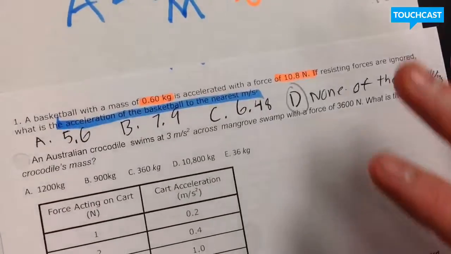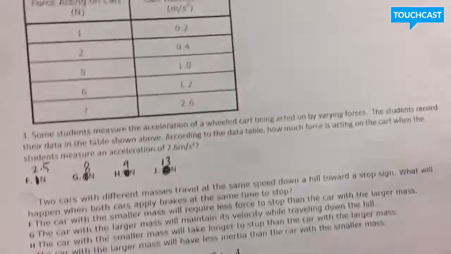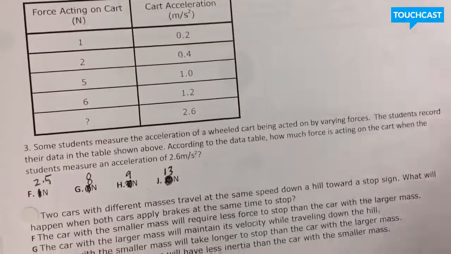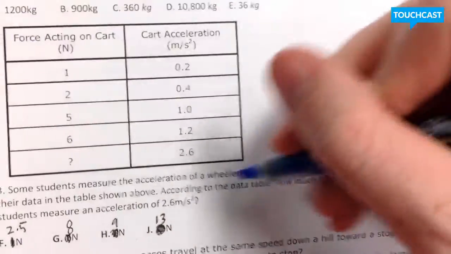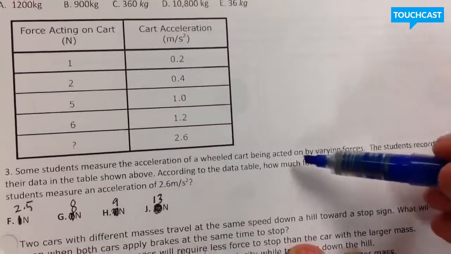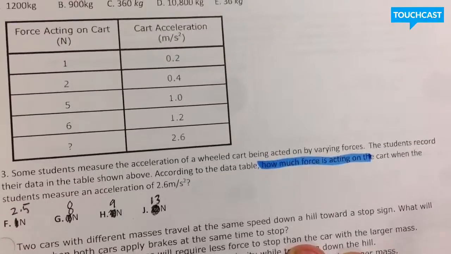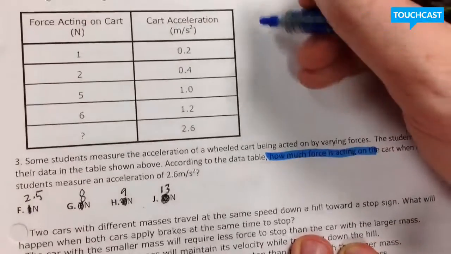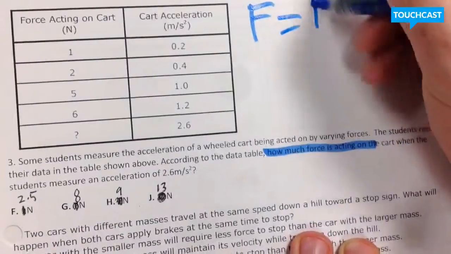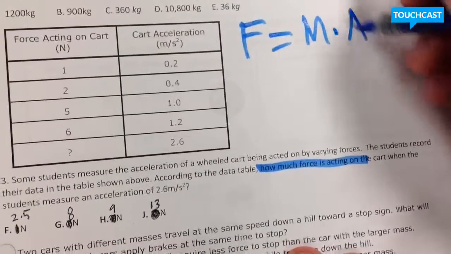Alright, let's go ahead and skip down to number 3, because this is one that got a lot of people. If y'all look here, you're solving for basically how much force. So you're basically solving for force. So go ahead and set up your equation for force equals mass times acceleration.